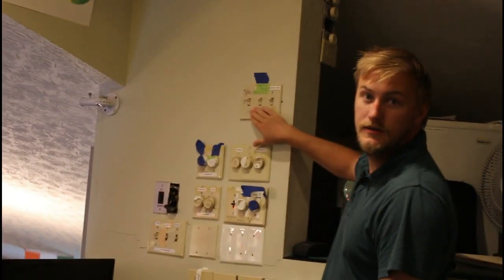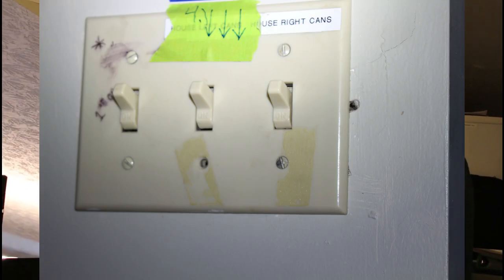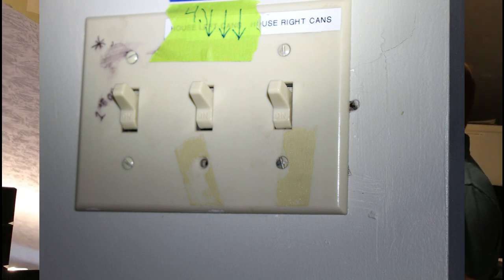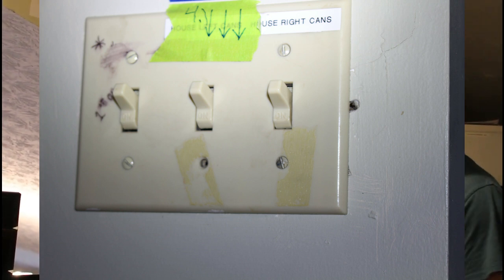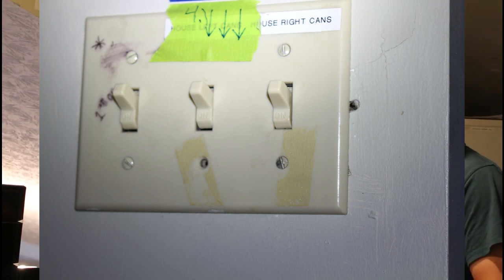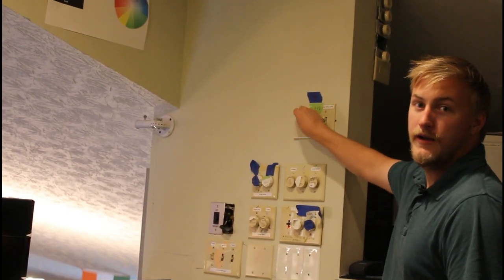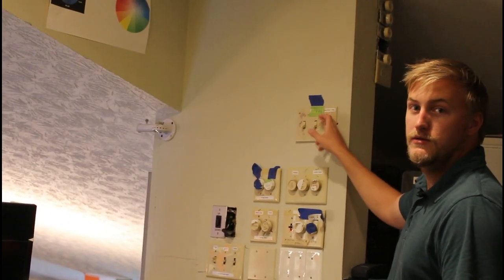So these switches are run to the stage as well. So when someone needs to plug in a guitar or a microphone or anything, that stage box is powered through these switches. So you have to turn it off left to right. So just 1, 2, 3. And now the stage is off.